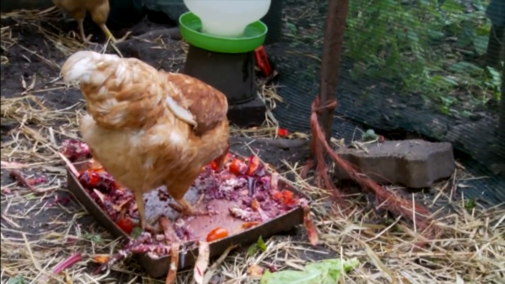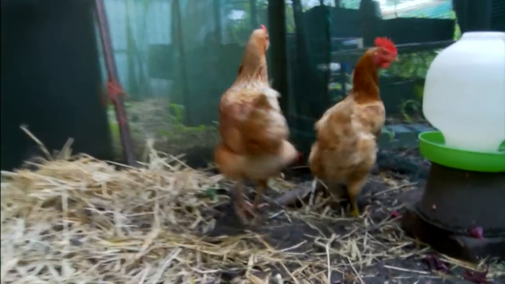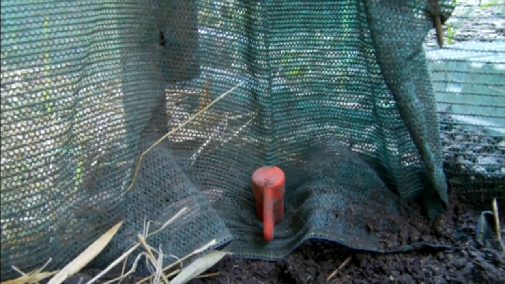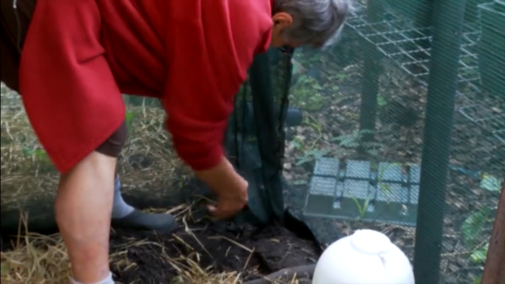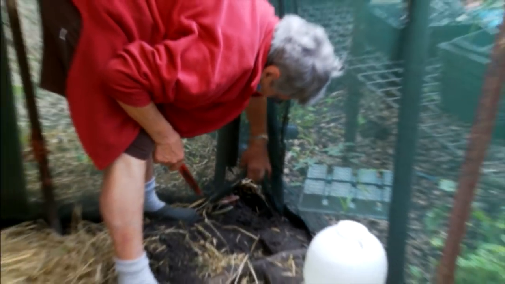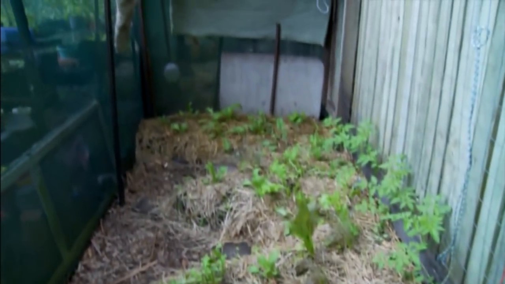It's a 2-pen system, and at the moment the chooks are living in this area here. It's the winter time, and I just lift up this little tent peg here, and I open this up, and I've got 2 pen pegs, and they just climb through there and get in. I don't have to even touch them or disturb them at all. And they'll stay here for 2 or 3 months while the garden grows.